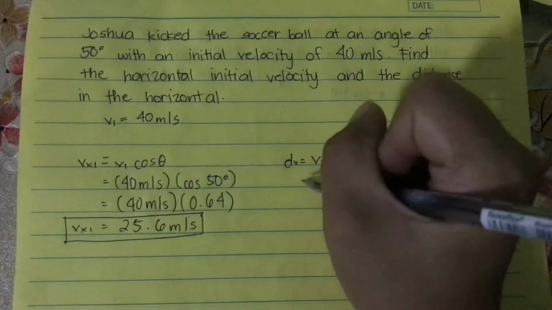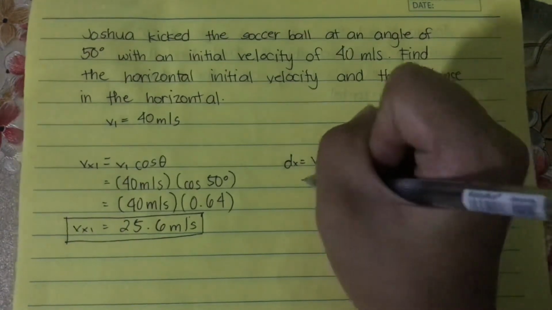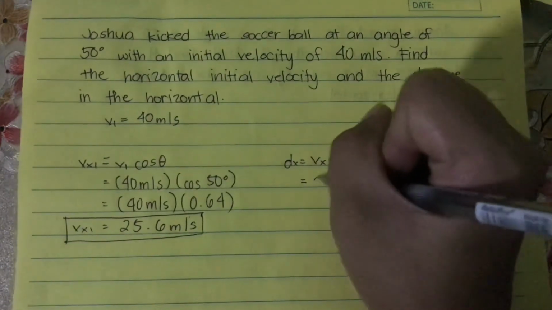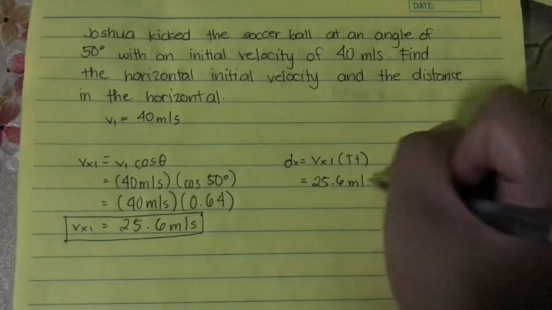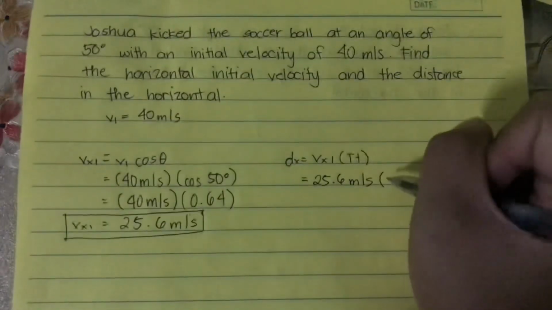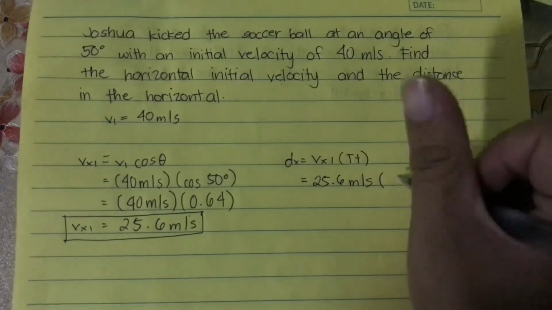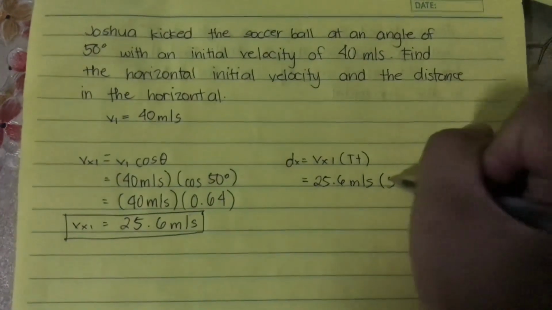So our horizontal initial velocity is 25.6 meters per second times the total time, which is 5.22 seconds.